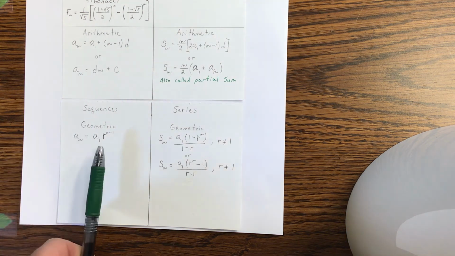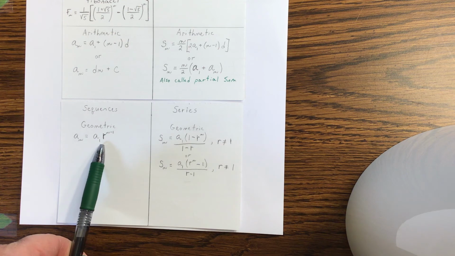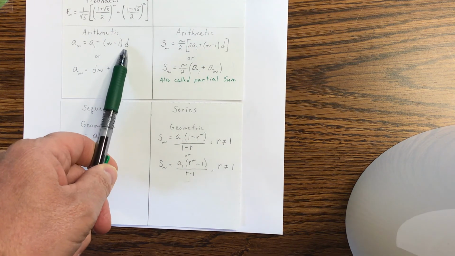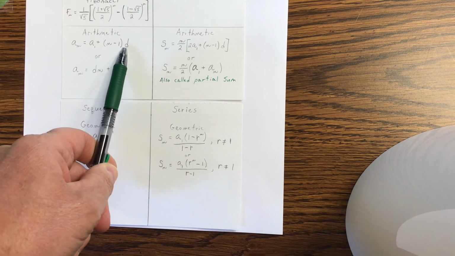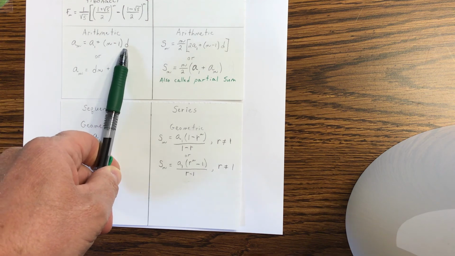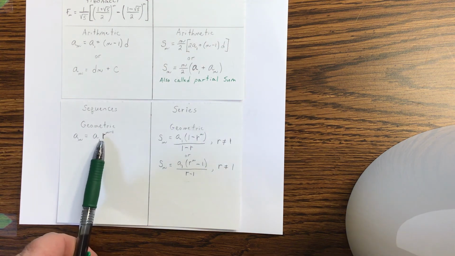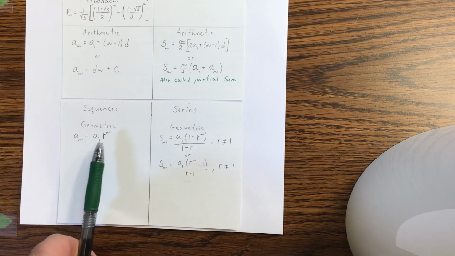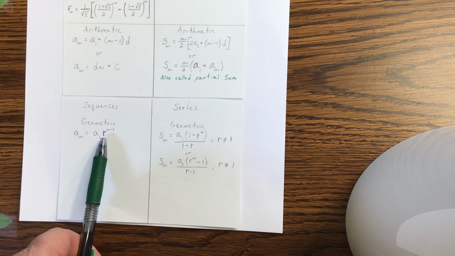For the geometric, we have to find out what our common ratio is. Now remember, in arithmetic, from one term to the next term, it's always going to have the same common difference. For geometric, from one term to the next term, it's going to have the same common ratio.